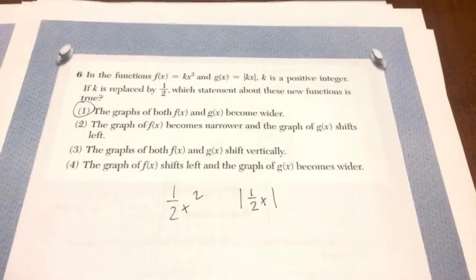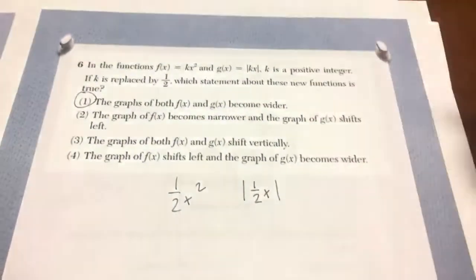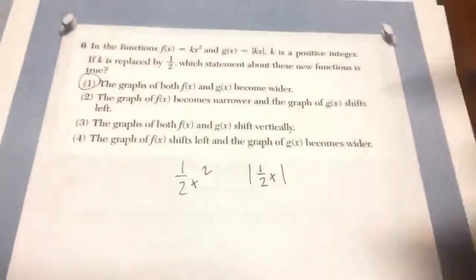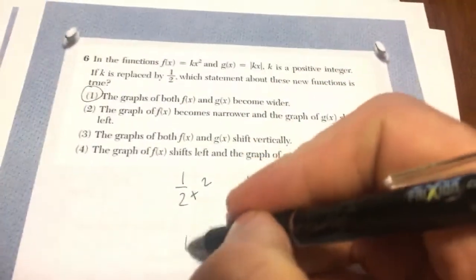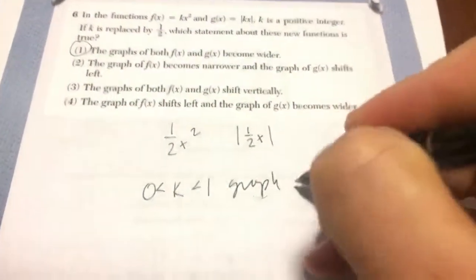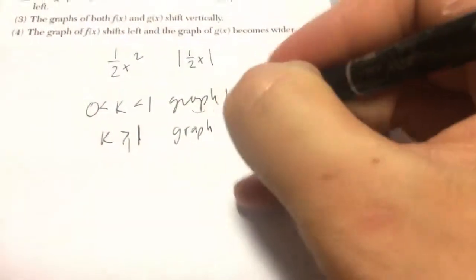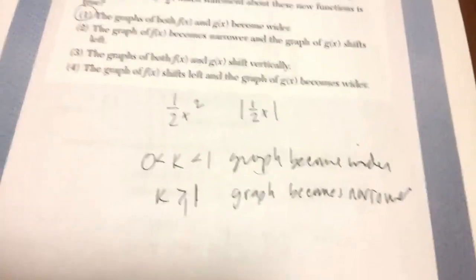For number 6, when k is replaced with 1/2 on both of these functions, you will have wider graphs. Remember, when that k is between 0 and 1, the graph will become wider. But when that k is greater than 1, the graph becomes, we're going to say, narrower. Sorry, my paper's moving on me.